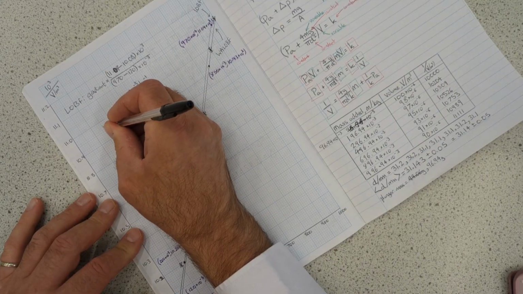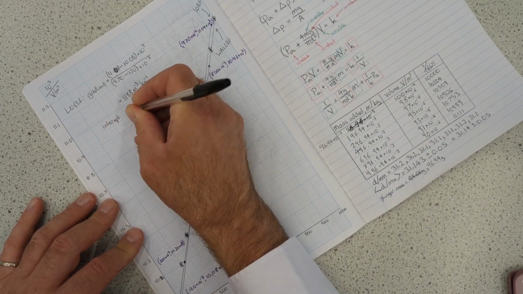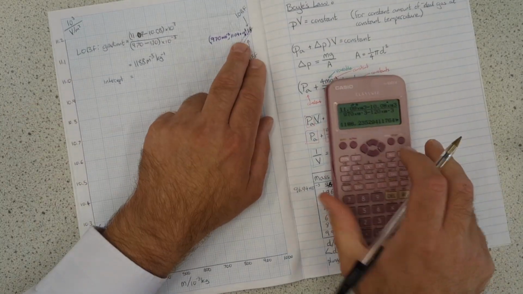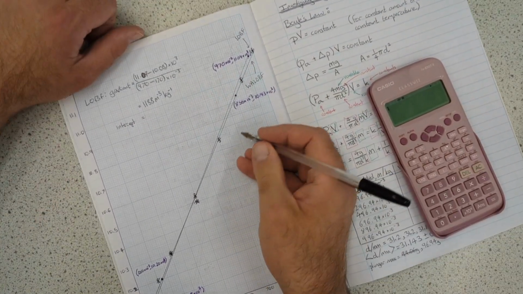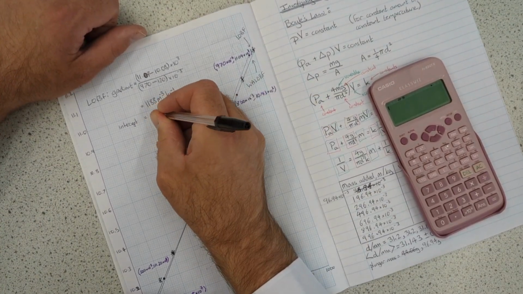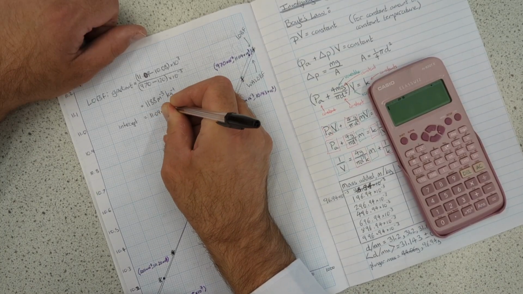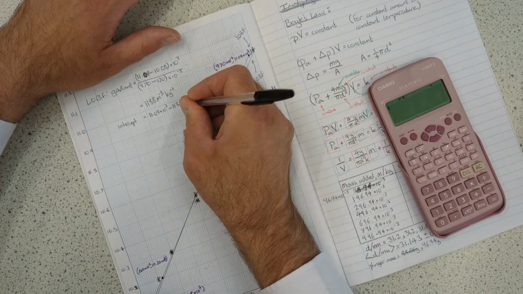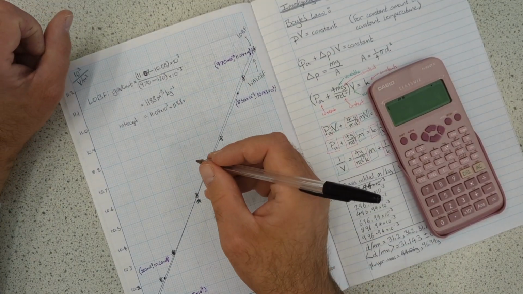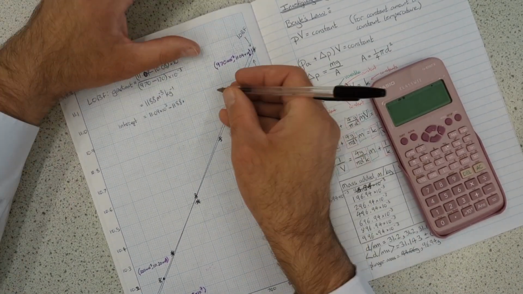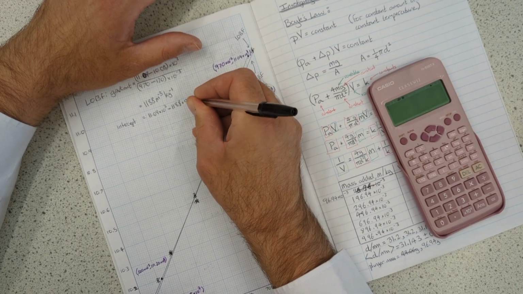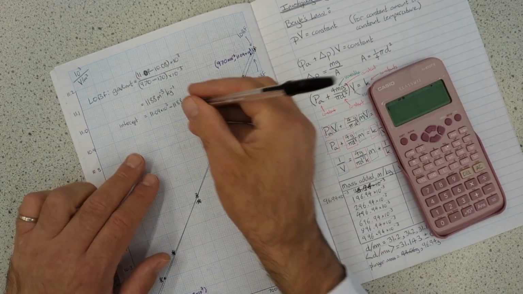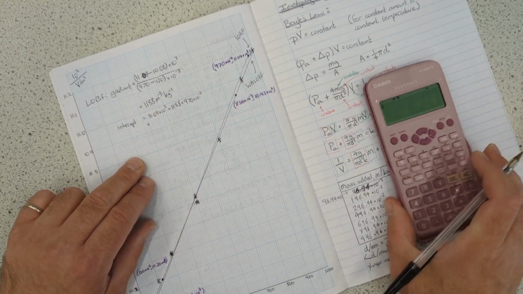But first of all, let's do the intercept for this, which is going to be the value on the y-axis, which is, in this case, 11.09 times 10 to the 3, subtract the gradient times the value on the x-axis, which is 970 times 10 to the negative 3. And that should equal the y-intercept.